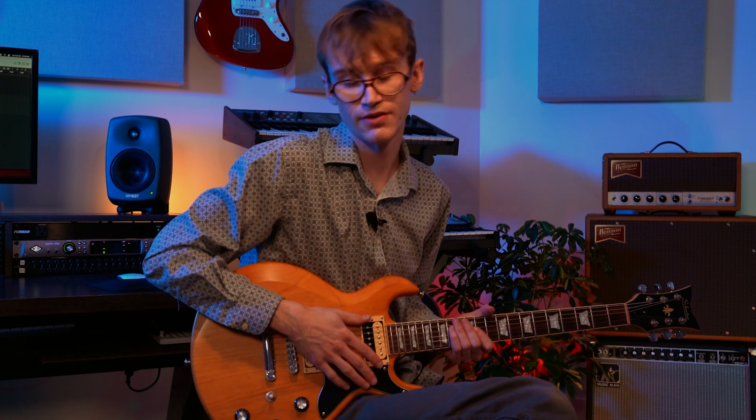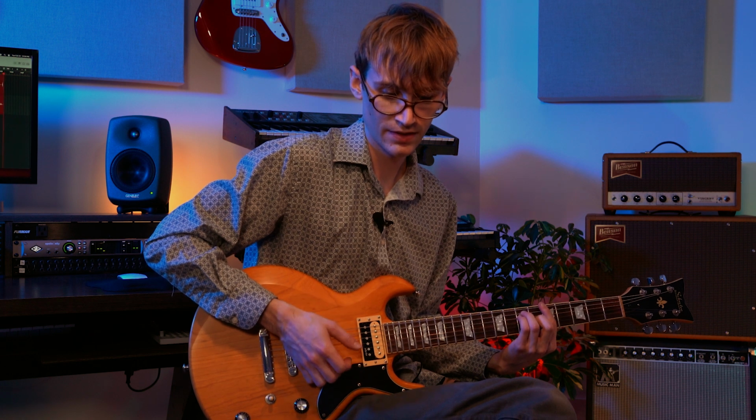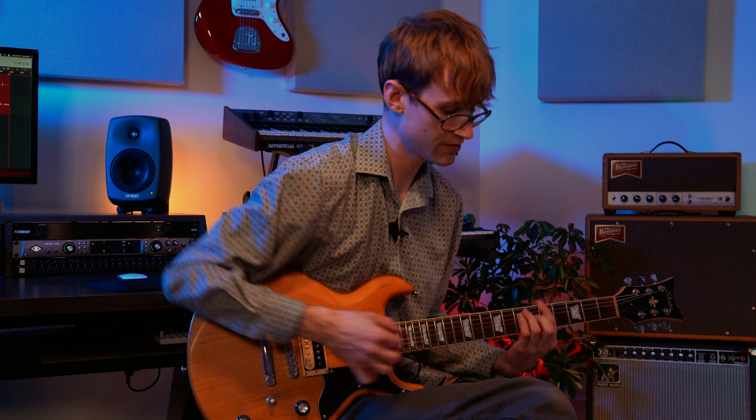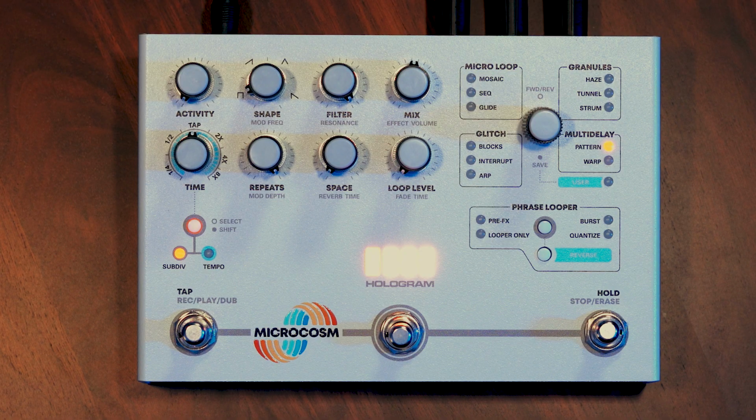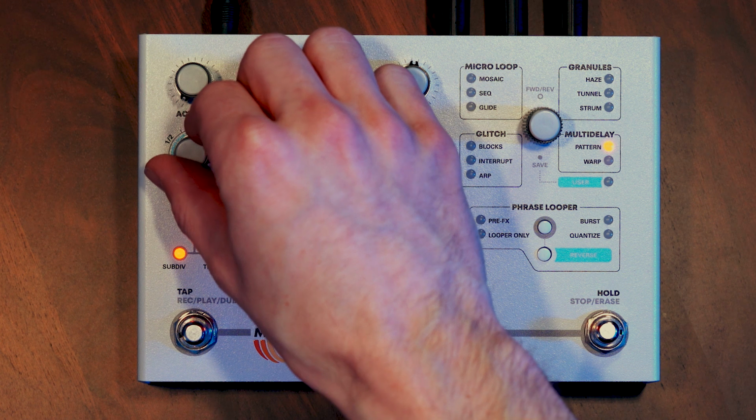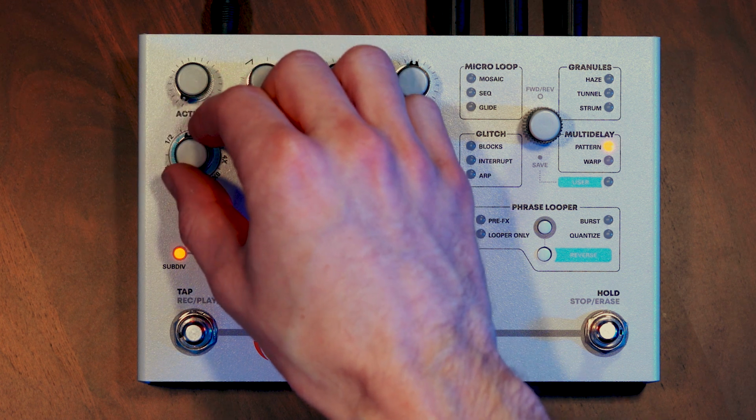So with activity and repeats all the way down, we essentially just have a slapback delay. Repeats functions as you would expect it to as that's turned up. Feedback is increased. It does not self-oscillate though, that's important to note. And when you move the time knob, you'll notice that it doesn't actually change the pitch either.